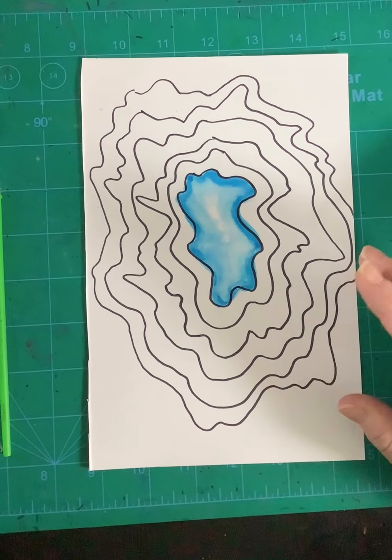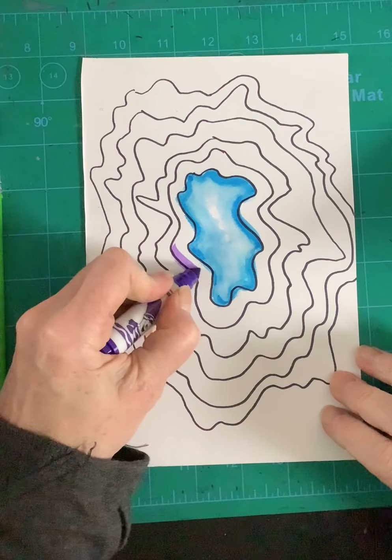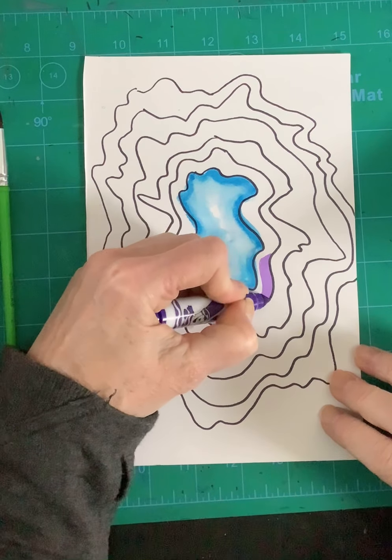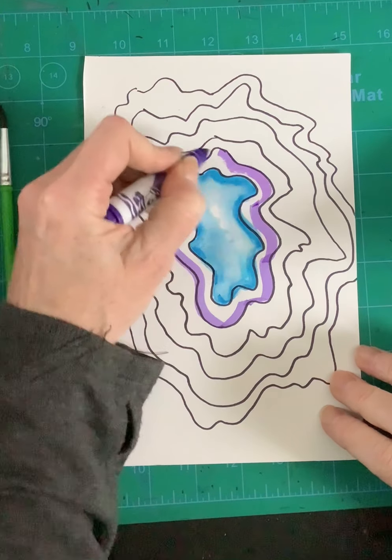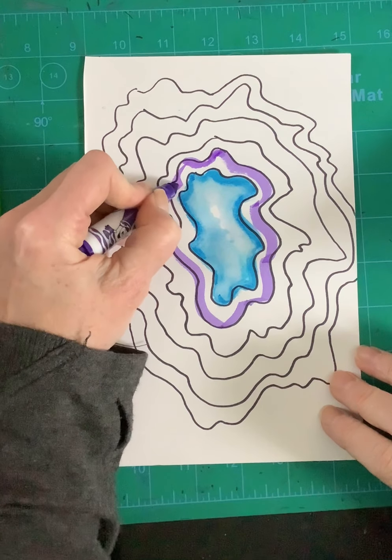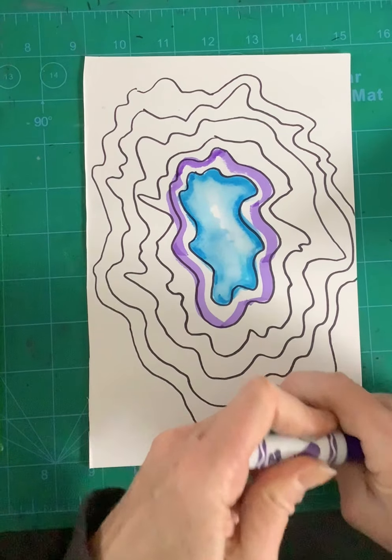So I could choose to do cool colors, all cool colors, so that would be blue, purple, and green, but you certainly don't need to. The only thing I'm going to remind you of is that if you use something like red or green next to each other, it'll turn into more of a brown color, which could be your choice, but I just wanted to make sure you know.